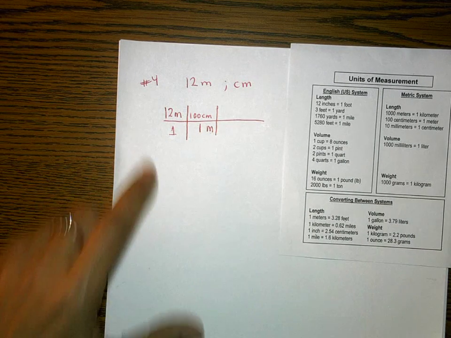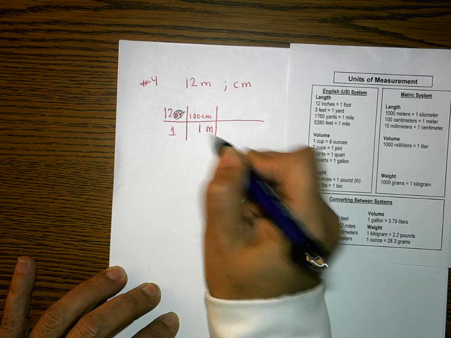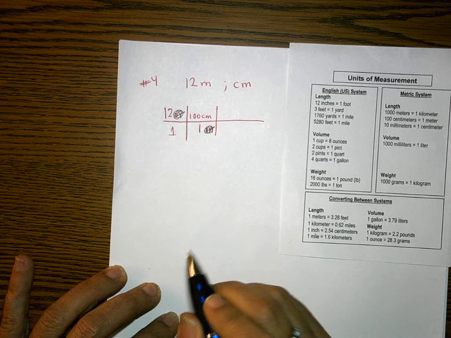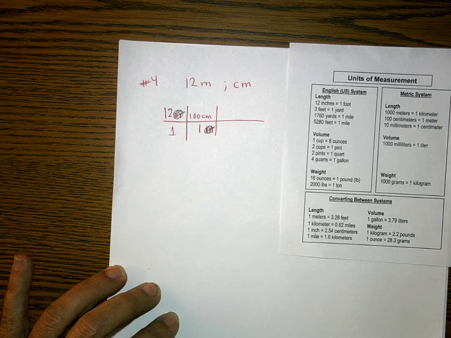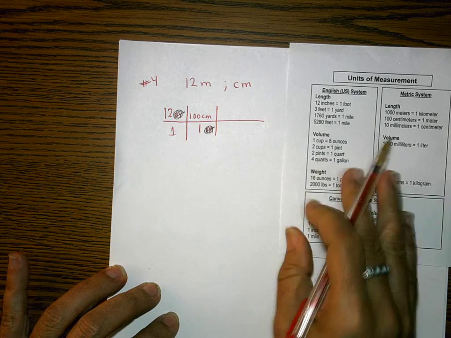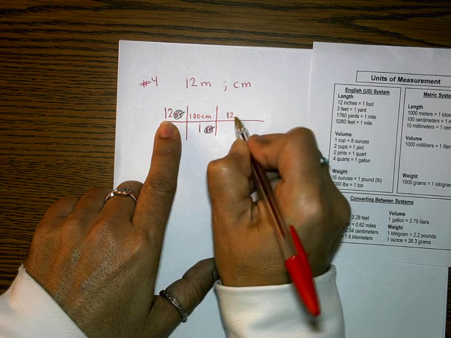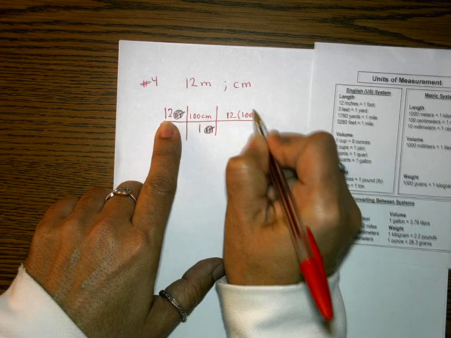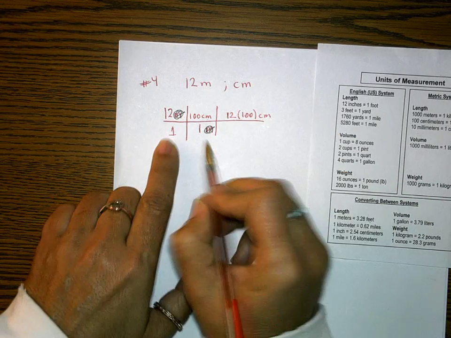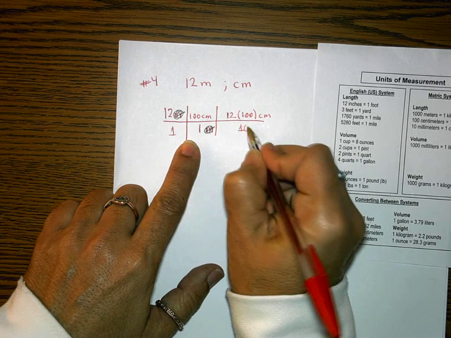My units of meters will cancel. This meters with this meters right here will cancel. And the only thing I have left over now is my units of centimeters. That's exactly what I wanted. Now on the top, we multiply 12 times 100 centimeters. On the bottom we multiply 1 times 1, which is just 1, but I will put it there.